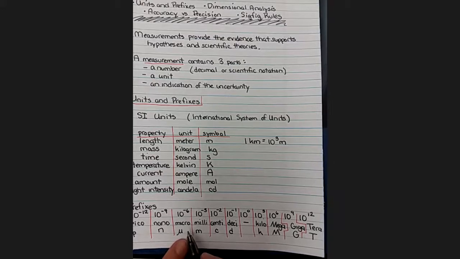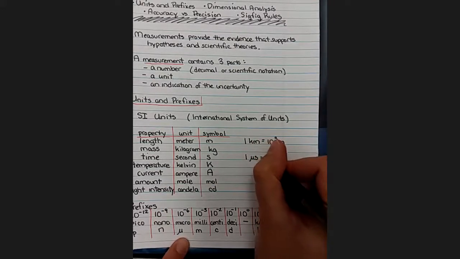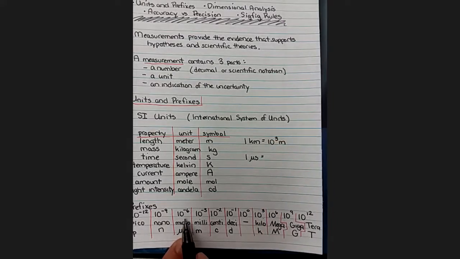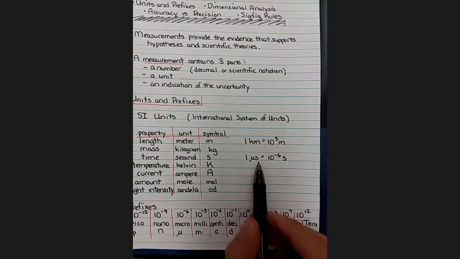And we can try another one. How about micro? And we'll use that with seconds. So 1 microsecond is this many, 10 to the negative 6 seconds. So in this case, we're adding a prefix to make the unit smaller. And in this case, we're adding a prefix to make the unit larger.